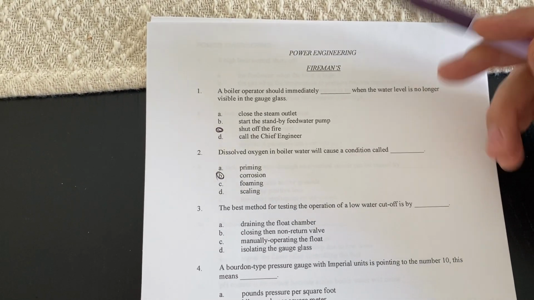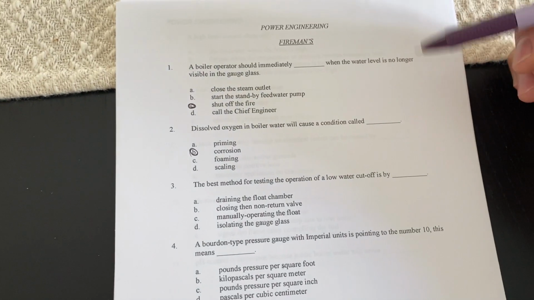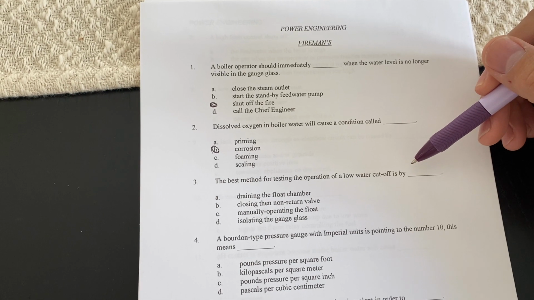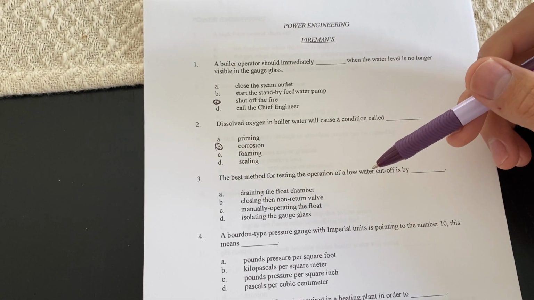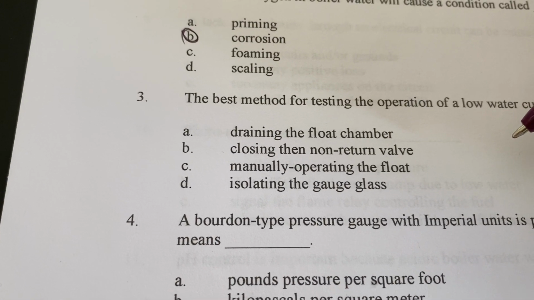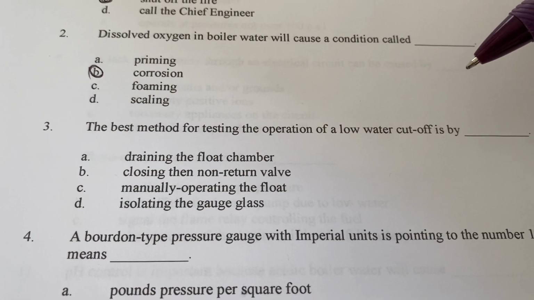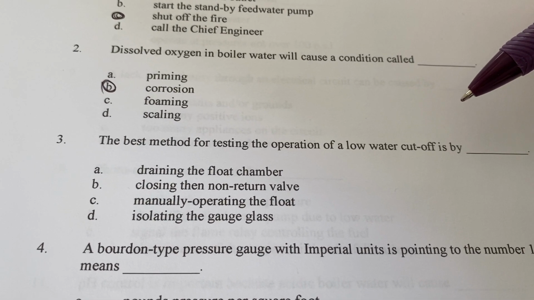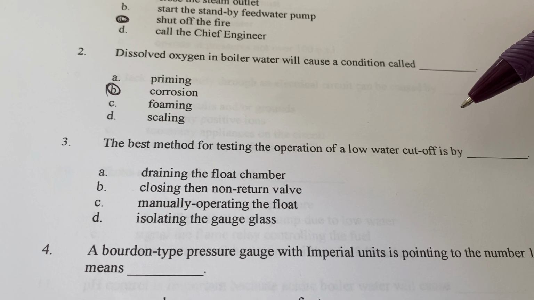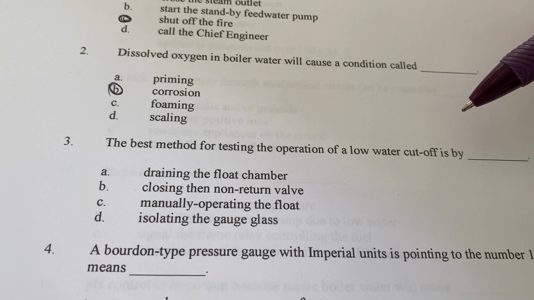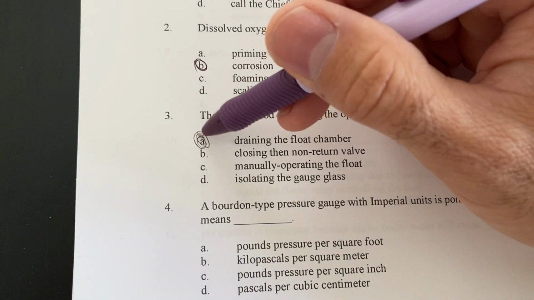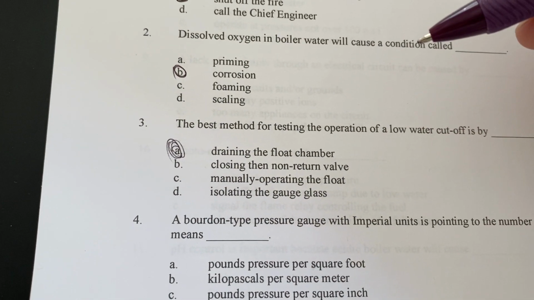Number 3. The best method for testing the operation of a low water cutoff is by... So I would say draining the float, by opening the drain.